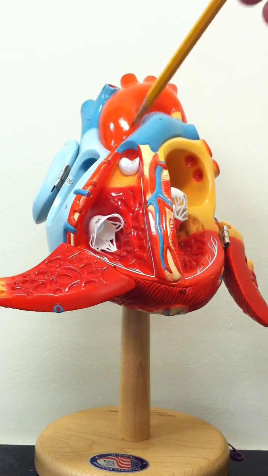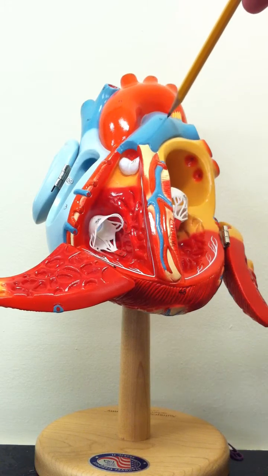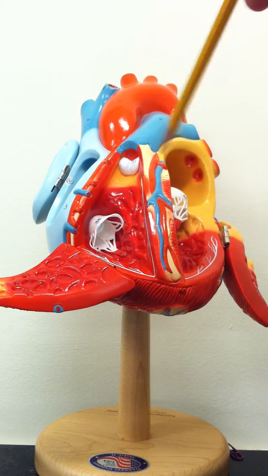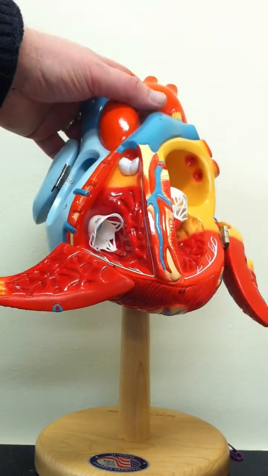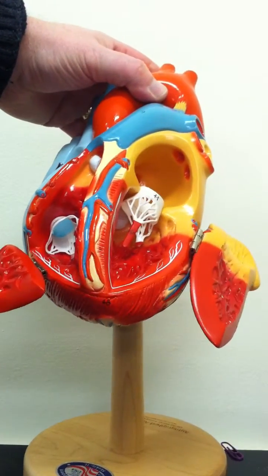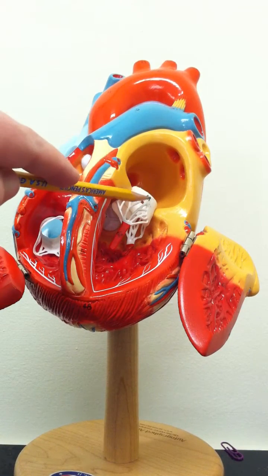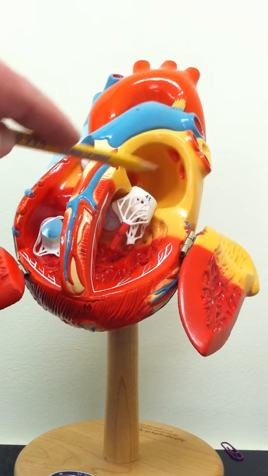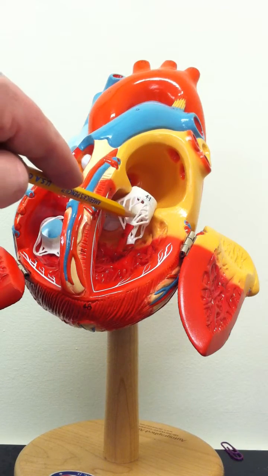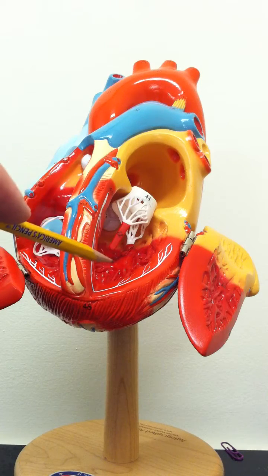The next one in sequence would be this pulmonary valve right here on its way up into the pulmonary trunk, which we'll come back to in just a little bit. So that's the pulmonary valve. As I turn this, the third one we might talk about here would be the left AV valve, or the bicuspid valve, or the mitral valve, and again has those tendinous cords, those strings coming off of it to the base of the ventricle.